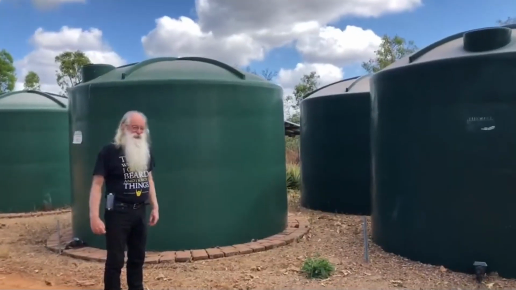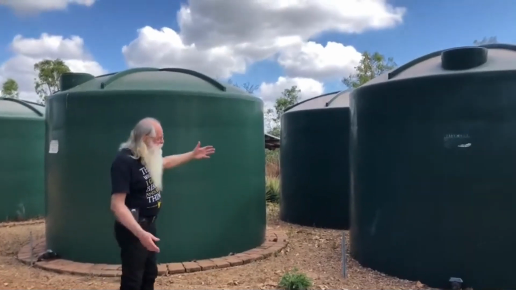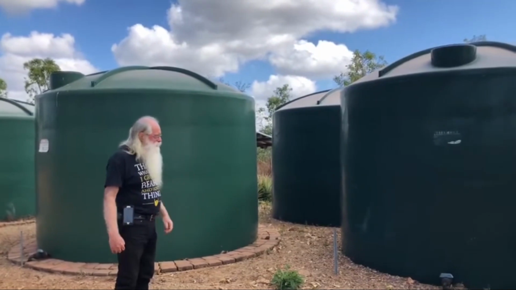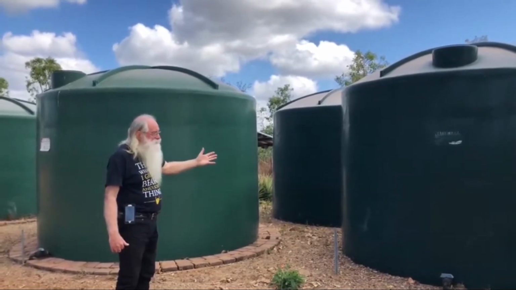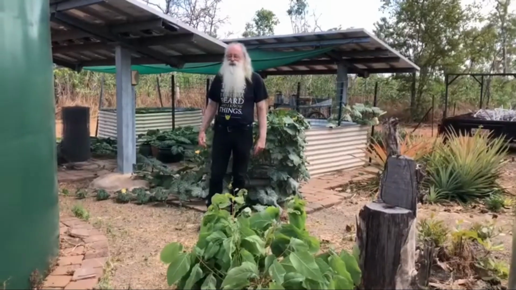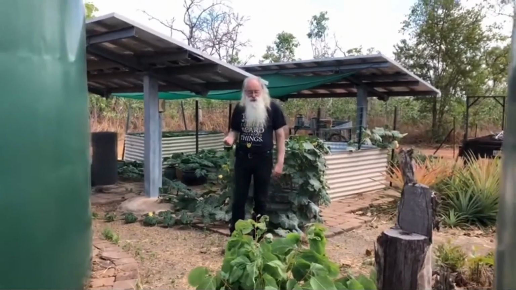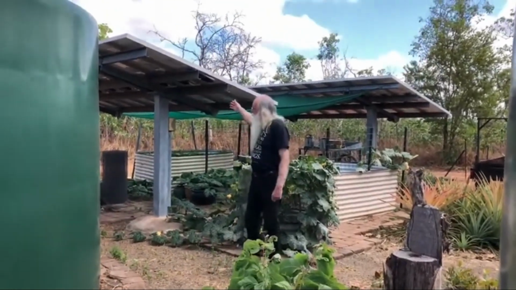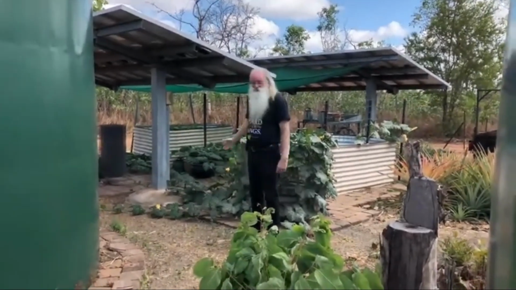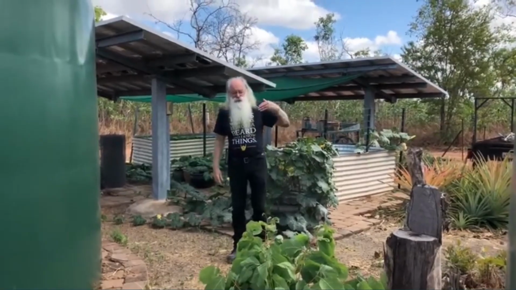Our house is off-grid, so we don't have town water to this block, and so we rely on harvesting the rainwater from the roof. The whole house runs entirely on rainwater. We don't have a bore. The other off-grid aspect of this house is that it's not on the electricity grid. It is powered entirely from the sun with our solar panels. And we have a battery system, so the whole house runs off of solar power.